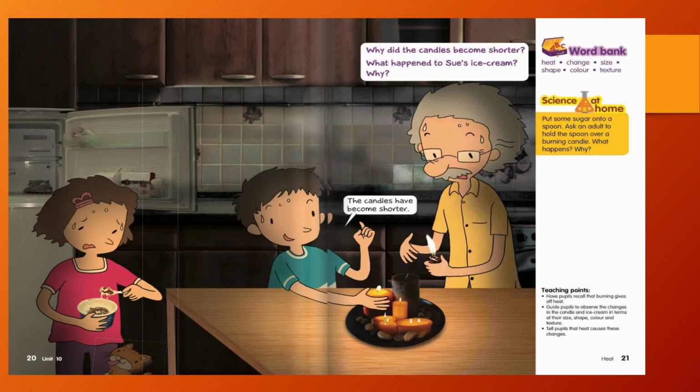Can you guess why? Well, the candles are made of wax, and when you apply heat to some materials, they can change the size or the shape. There are many things that change when you apply heat to it. So that's why you have to be always careful. If you're going to do an experiment with heat, you have to do it with the help of an adult.